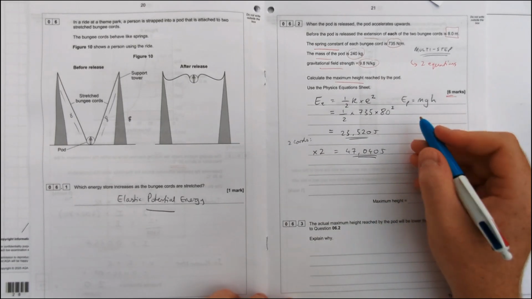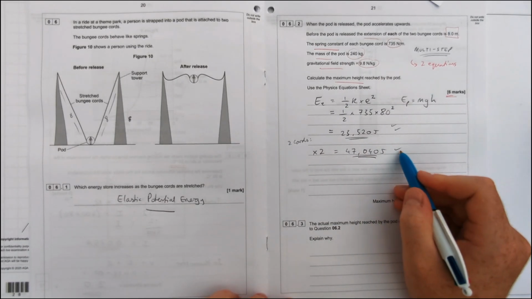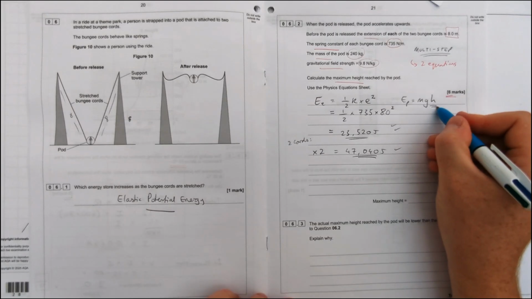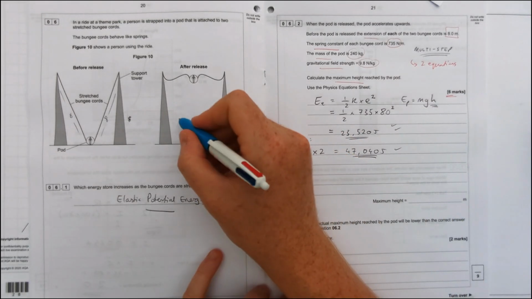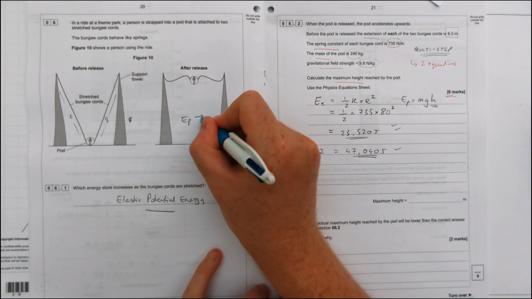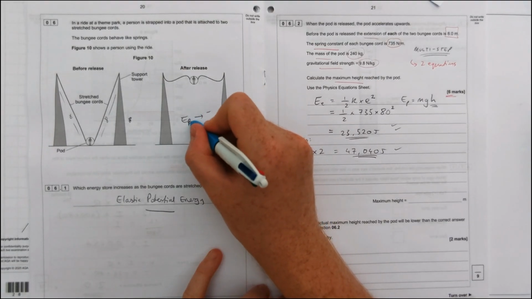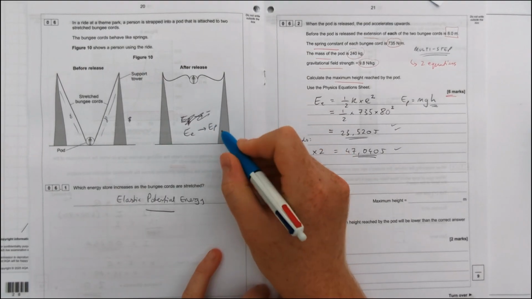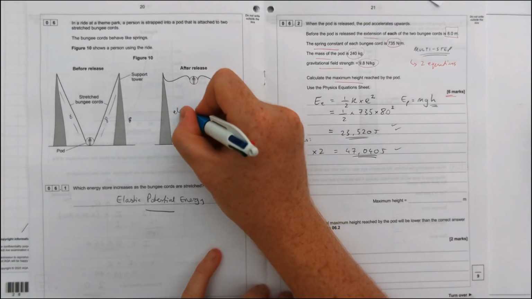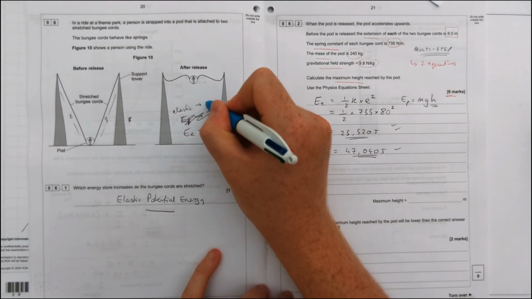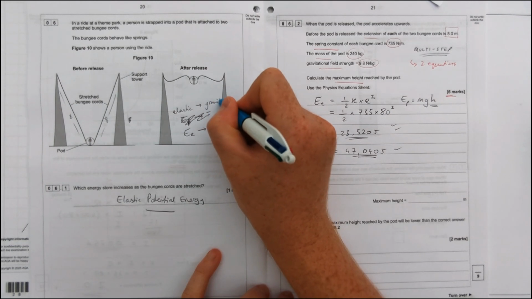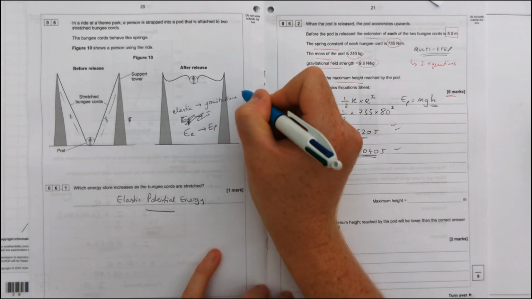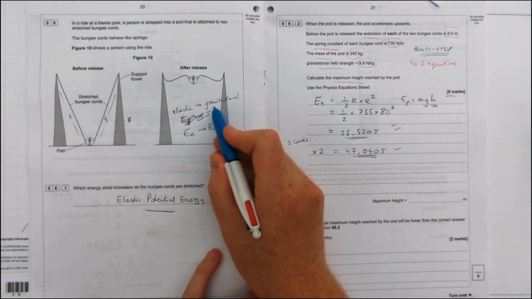Next, we're going to work out, so we've got 2 marks there and the third mark for doing that, the height. So what we're going to say is that all the elastic potential energy, when it gets released, gets converted to gravitational potential. So elastic gets converted to gravitational. Obviously not all of it will get converted, but if you don't have any information about friction or air resistance, then we can assume 100% of it gets converted.